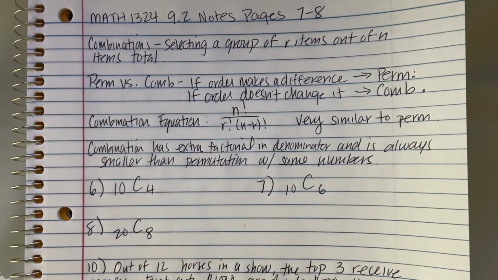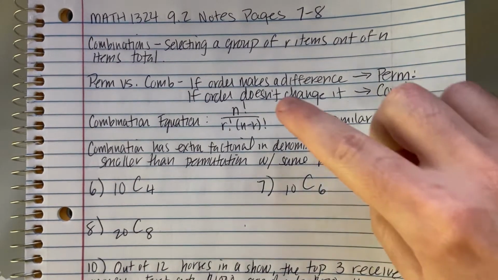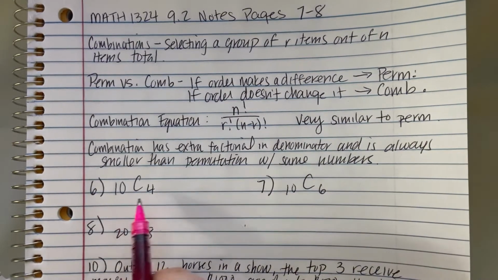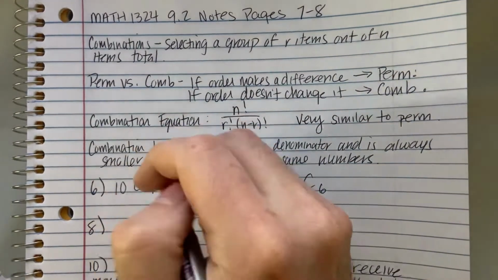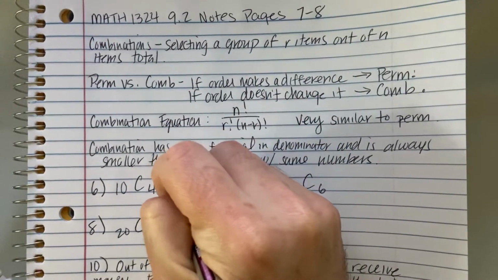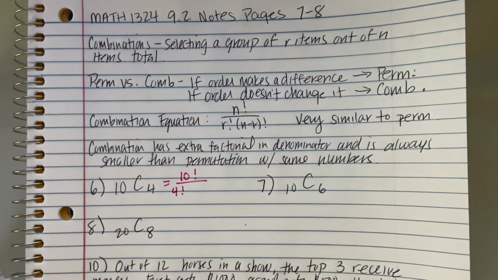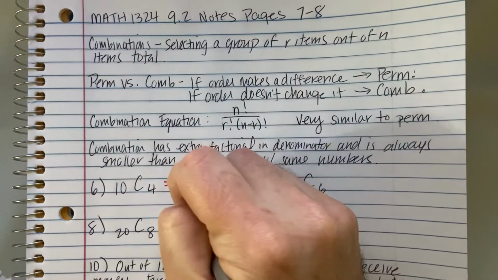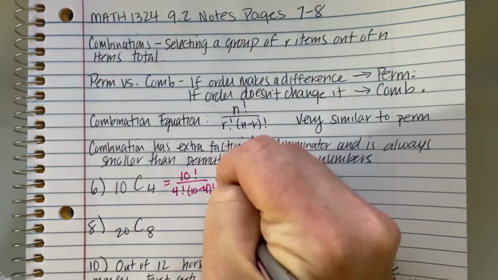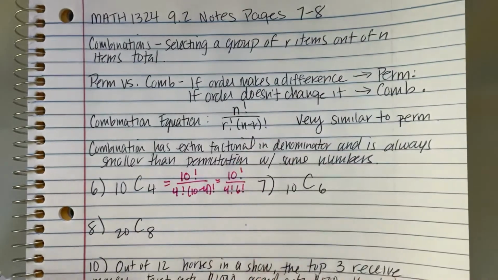Now, the combination equation is really easy to remember if you break it down into these two numbers, because the two numbers in the denominator always add to the number in the numerator. So when we do 10C4, that 10 factorial is still the numerator, 4 goes by itself in the denominator, and then 10 minus 4 is the other number, but 10 minus 4 is just 6.